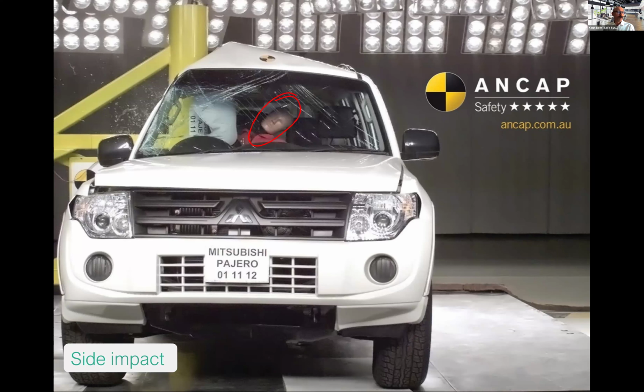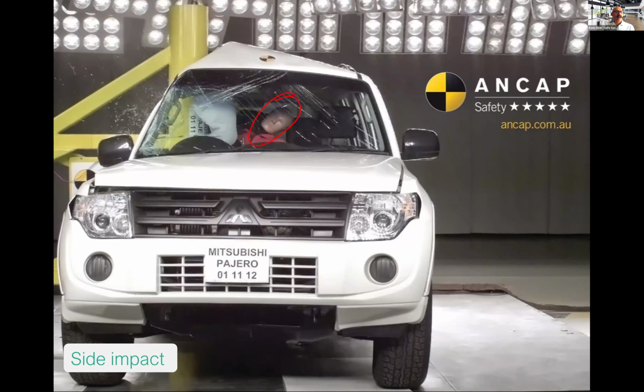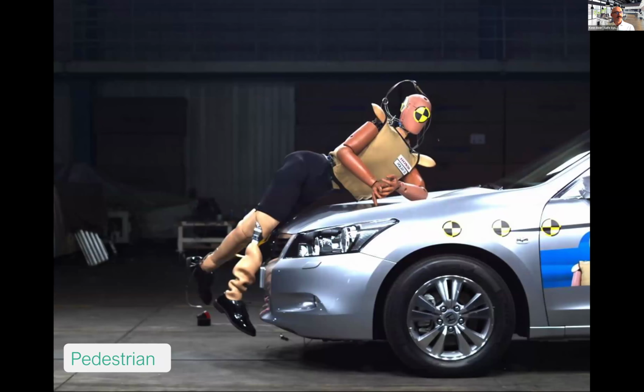It's just extremely hard to engineer the side of the vehicle. They've done a better job with the front of the vehicle. That's a 64 kilometer per hour offset test. Crumple zones, airbags, seatbelts, all working for frontal impact. Side impact, yeah, there's a little airbag, but it's a challenge.